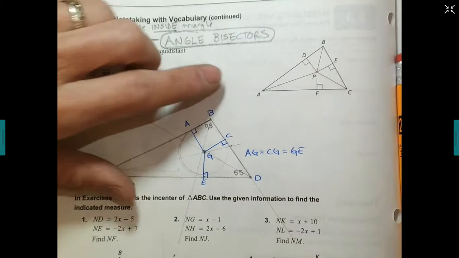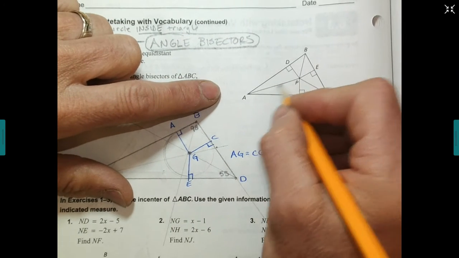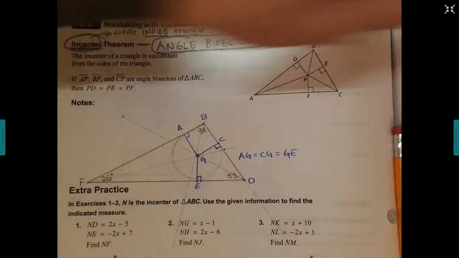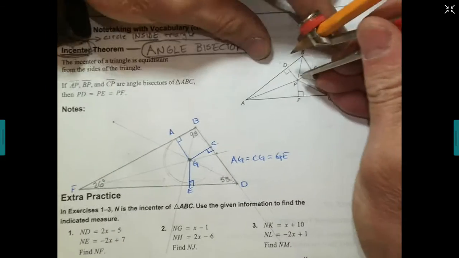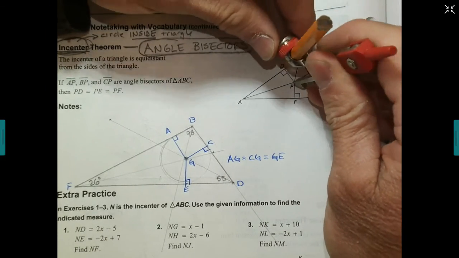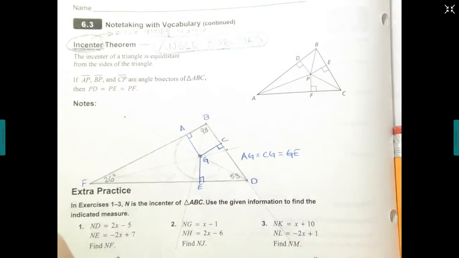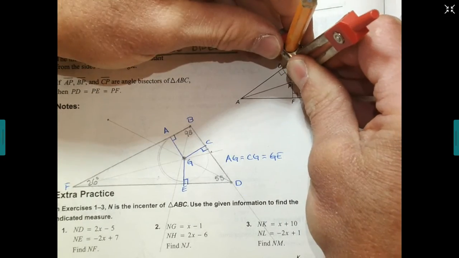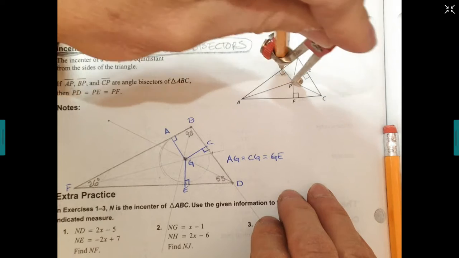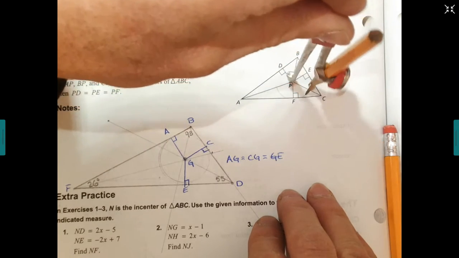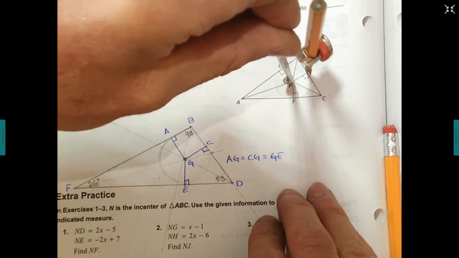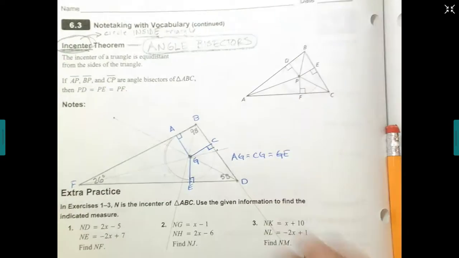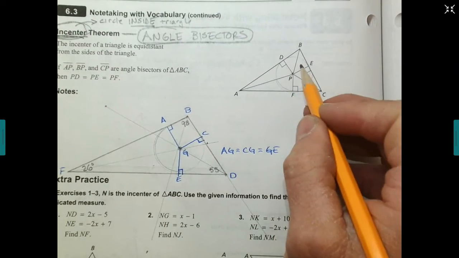So when it's talking about incenter, you're going to use angle bisectors. So here we have angle bisectors. AP is an angle bisector, CP is an angle bisector, and BP is an angle bisector. So if I were to take a functioning compass, oh gosh, again, the lead, there we go, they're cooperating a little bit. Draw a circle in there.